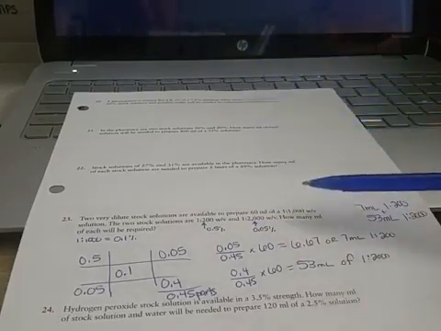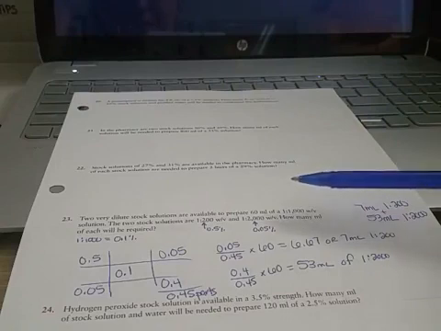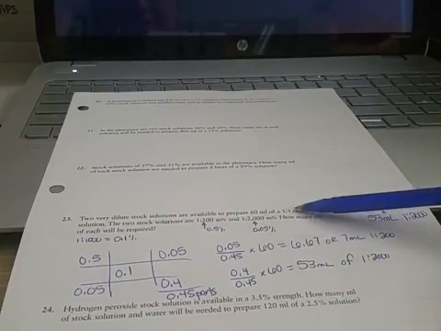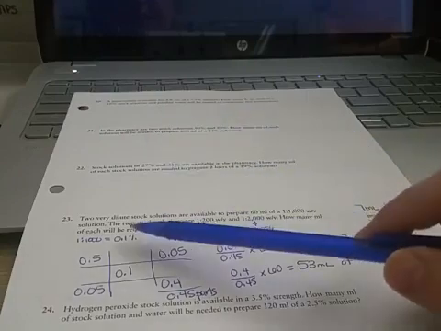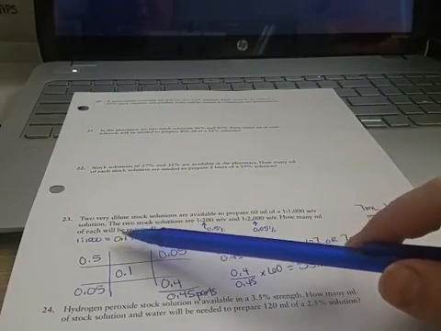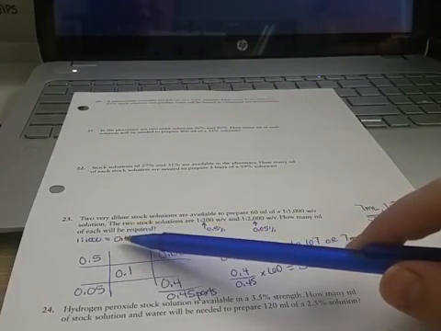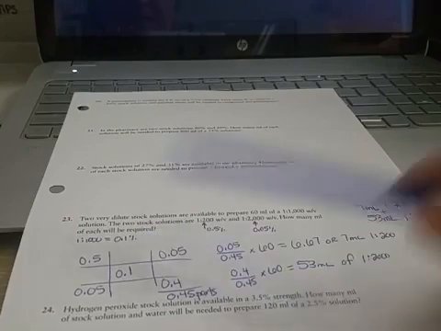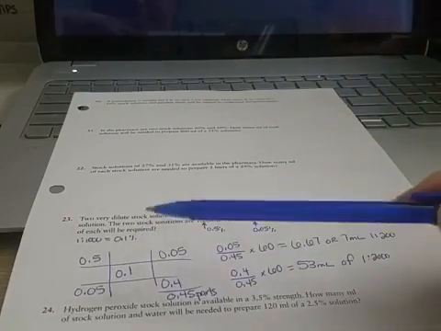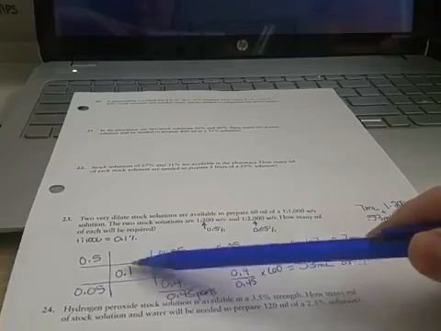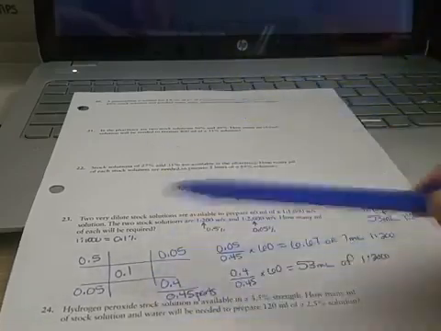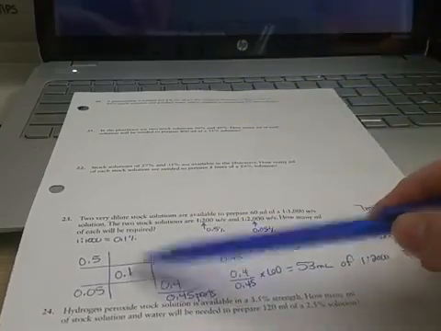So first off, you need to create 60 ml of a 1/1000. That's 1 divided by 1,000 multiplied by 100 to get 0.1%. That's your ultimate goal in your tic-tac-toe, so you put your 0.1% in the middle.